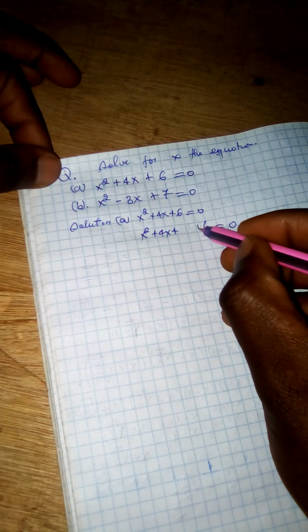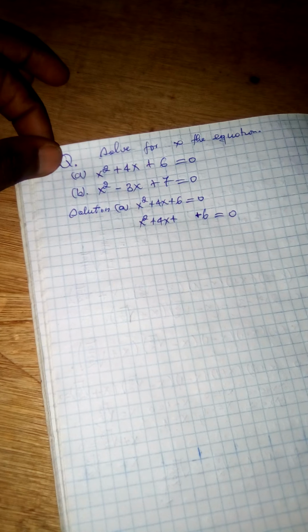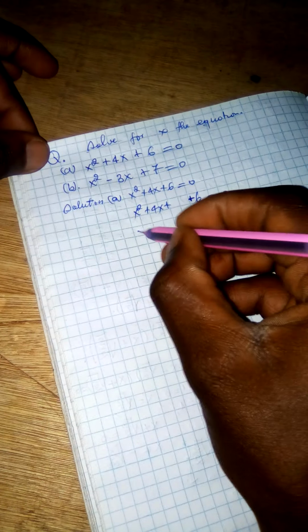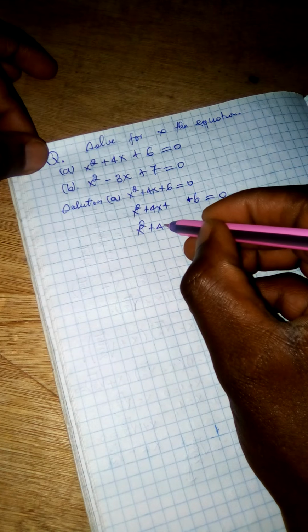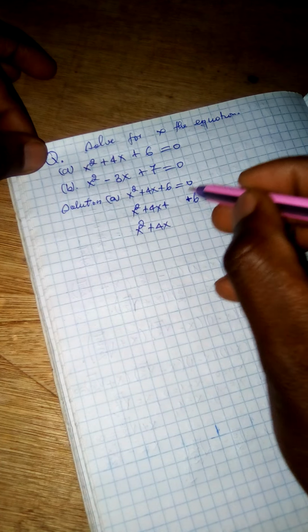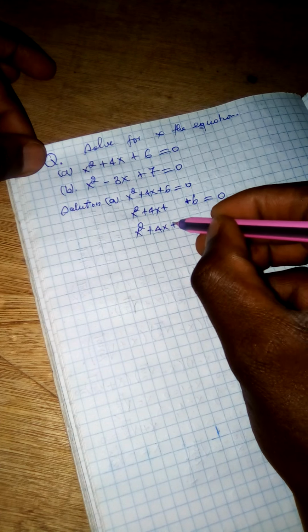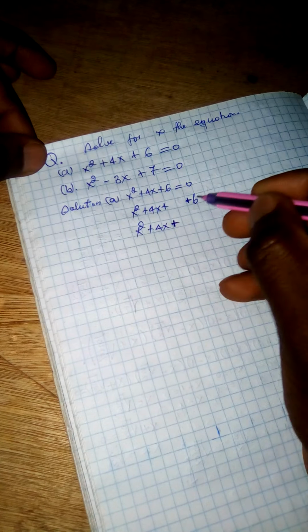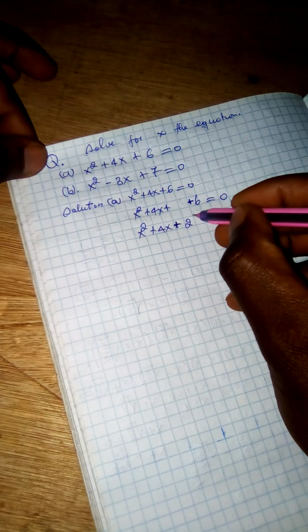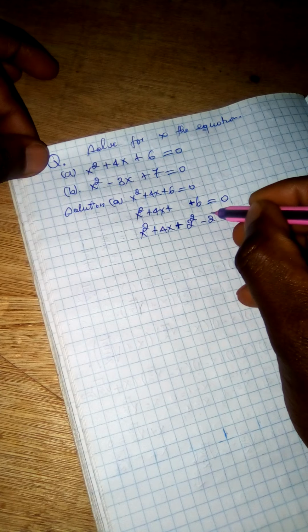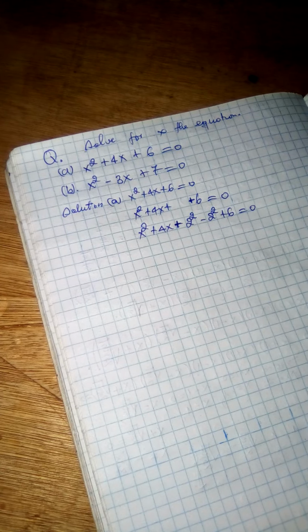Then we have x squared plus 4x, then plus 2 power 2, negative 2 power 2, plus 6 equals 0.